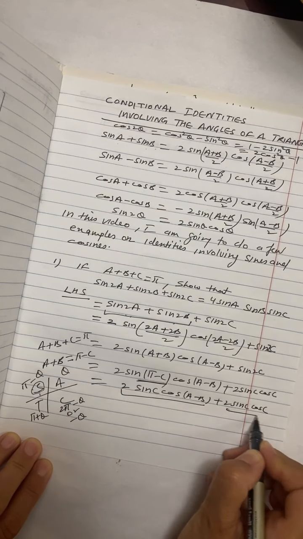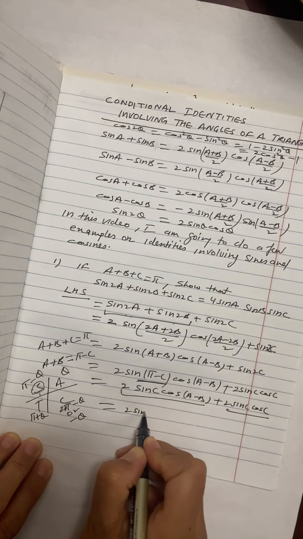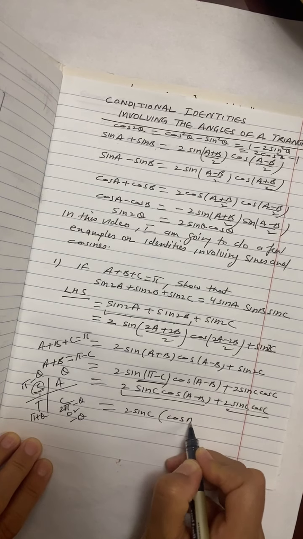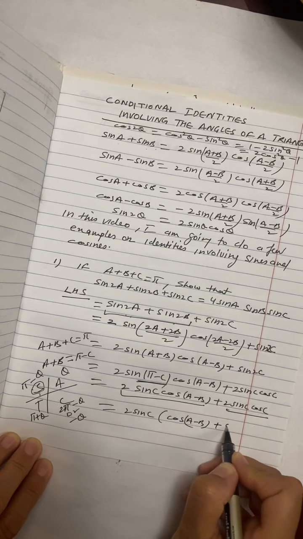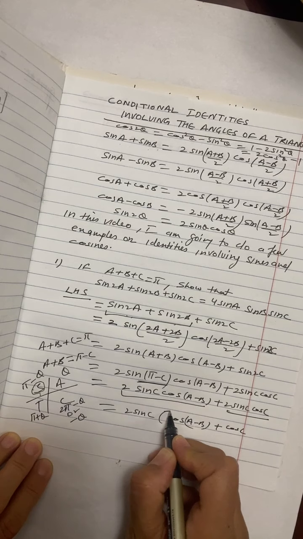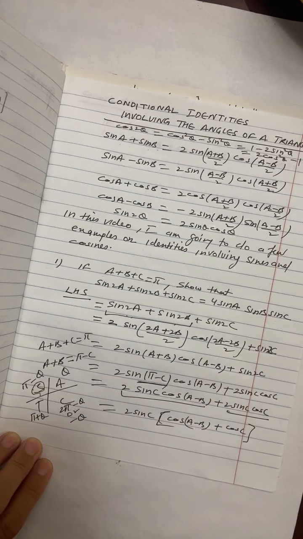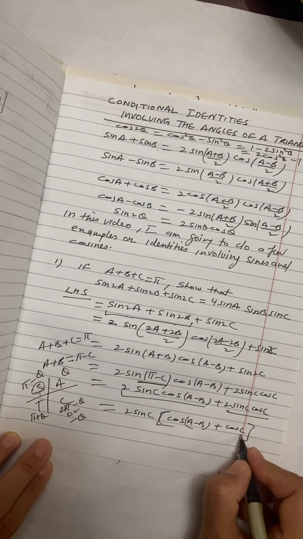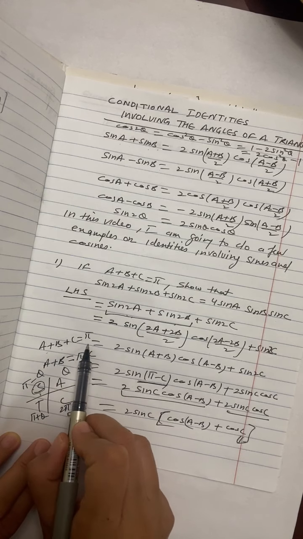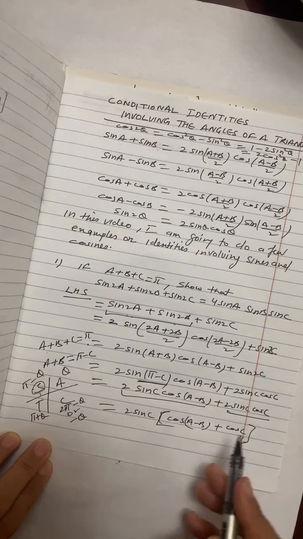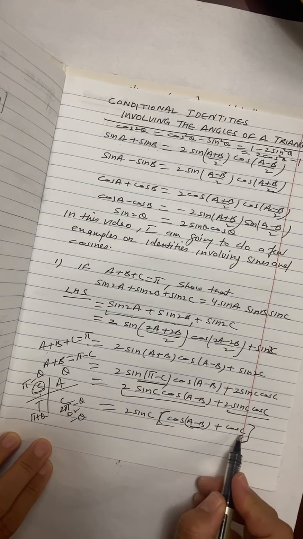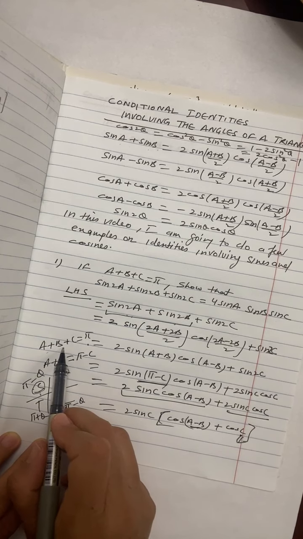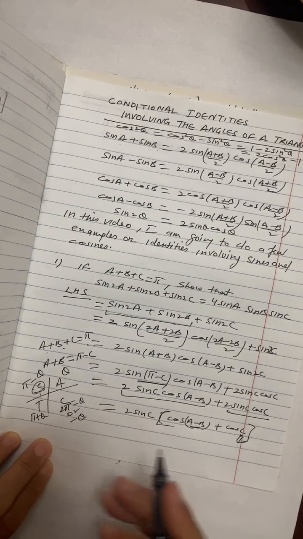Now from this I can take 2 sin C common, so I get here cos (A minus B) plus cos C. And now we are going to use the formula again for cos (A minus B) and cos C. But before we do that, as we know, A plus B plus C is pi, so I can replace, because here we have A minus B, here I have C, but I can replace this C in terms of A and B.